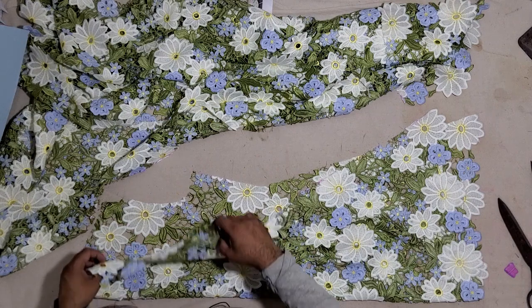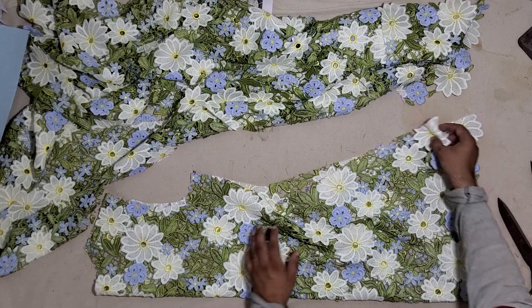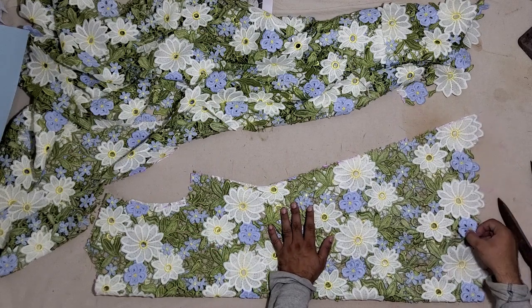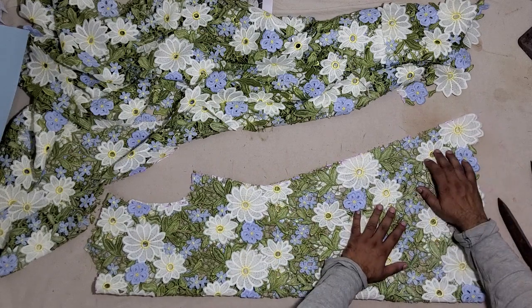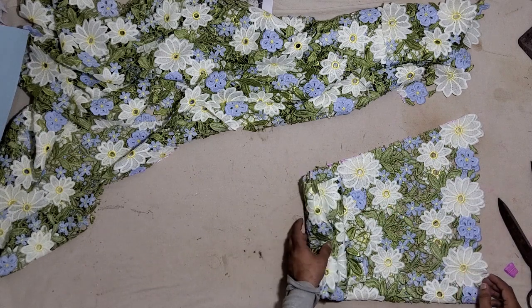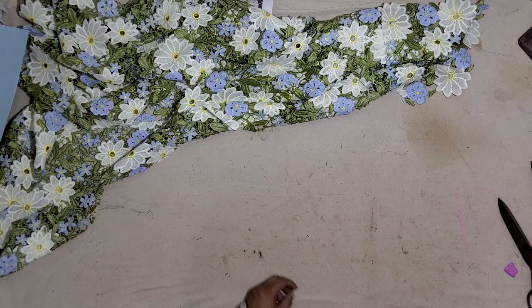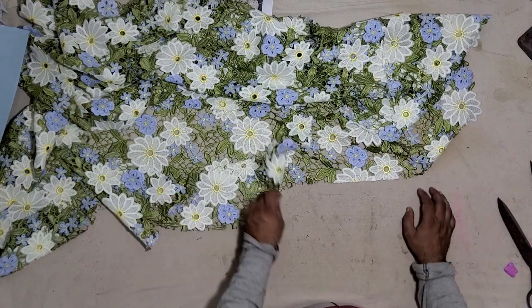If we stretch it, it will be disshaped. I will just carefully roll it and keep it aside. Let's cut the front part now.